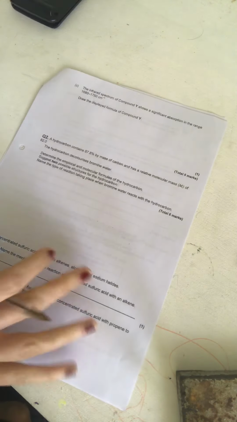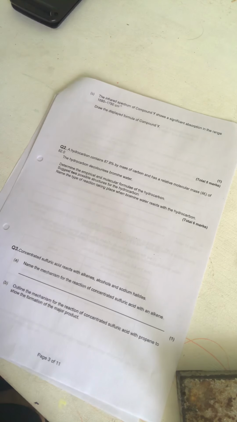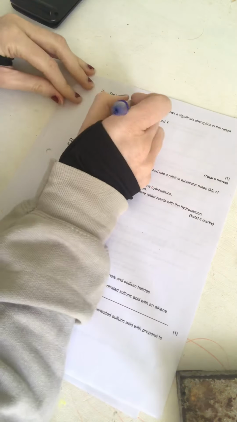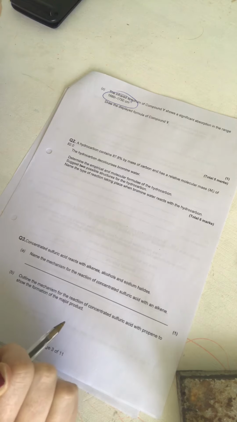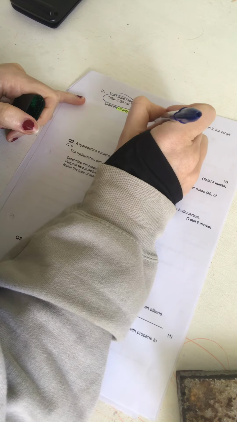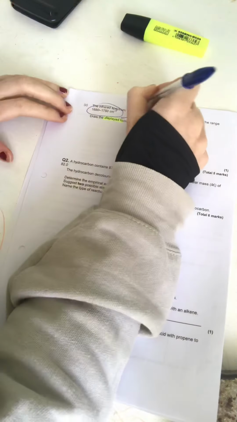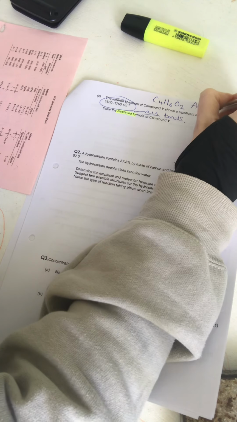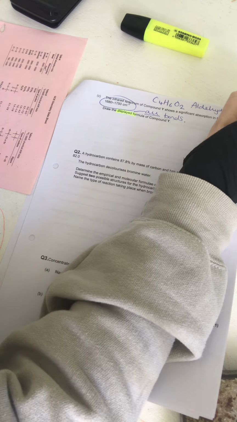Okay, next question says the infrared spectrum of compound Y shows significant absorption in the range 1680 to 1750. Draw the displayed formula. I'm going to highlight that, and write here: all bonds. To make this easier, C4H6O2. Okay, so that's what we're dealing with. I'm going to need my data sheet. We've already worked out that this is an aldehyde, a dialdehyde. But I'm just going to double check based on the information I'm given.